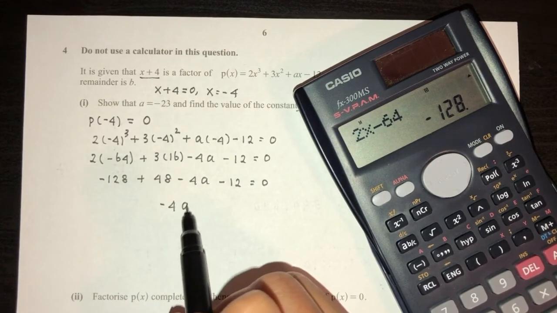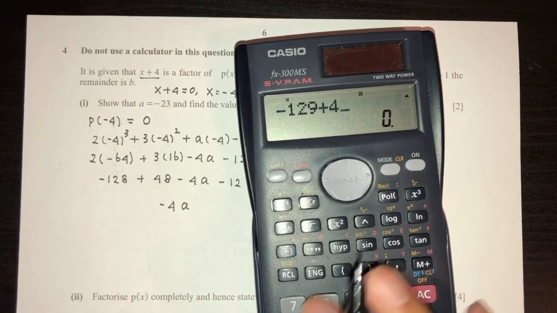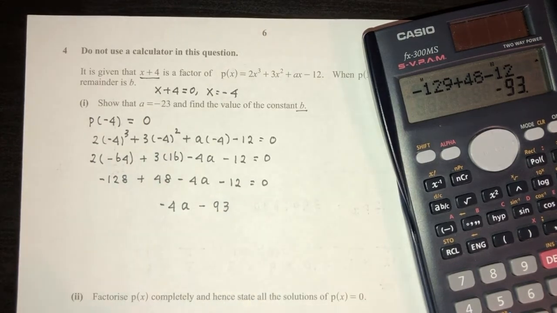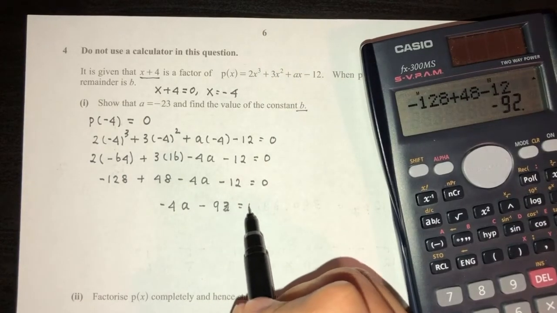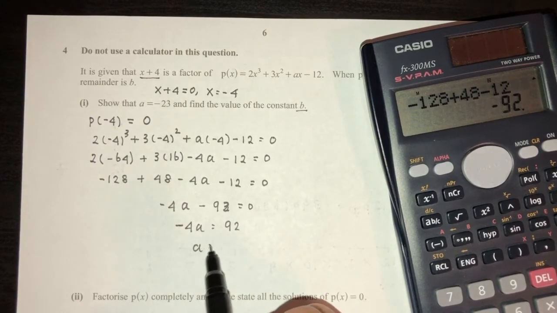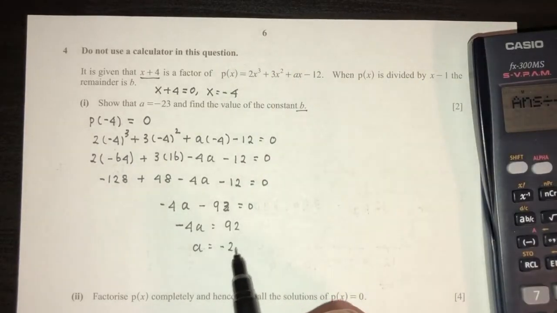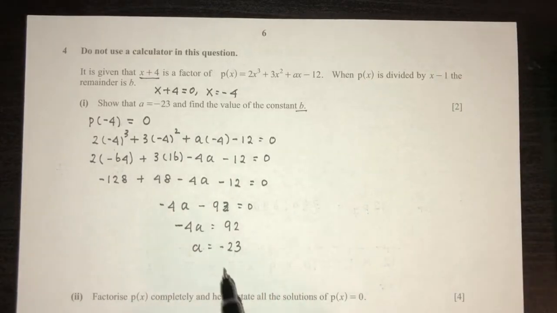So minus 4a, so minus 128 plus 48 minus 12 will be minus 92. Sorry, mistake here. Minus 128 plus 48 minus 12 is minus 92, so minus 92 minus 4a is 0. So minus 4a is 92. A has to be 92 divided by minus 4. That will be minus 23. So positive divided by negative will be negative. Now for a, we have shown that the value is minus 23.